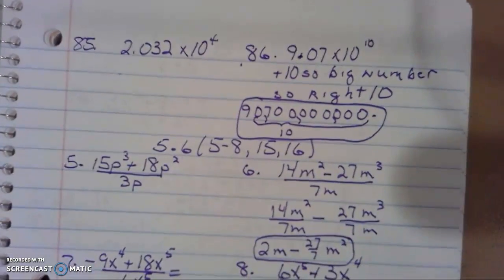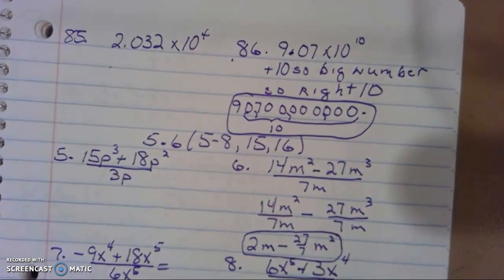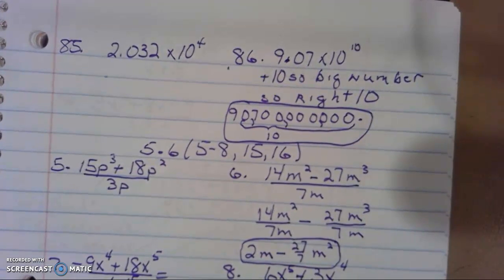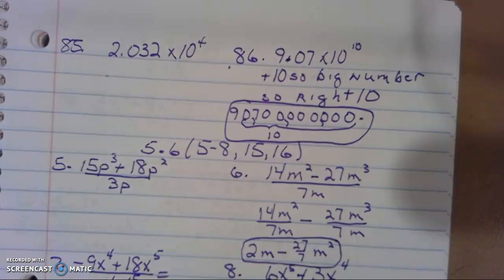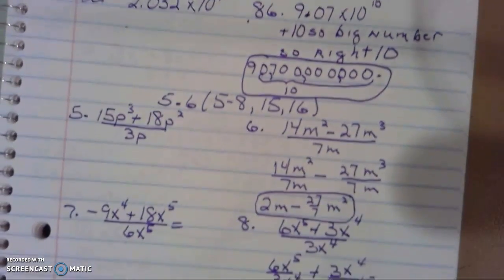Then my number 86, again, is a large number because it's positive 10 in the exponent. So I moved my decimal to the right 10 places. So I had to add a bunch of zeros after that. In fact, 8 zeros, along with the 2 decimal places I already had to get my 10 decimal places.